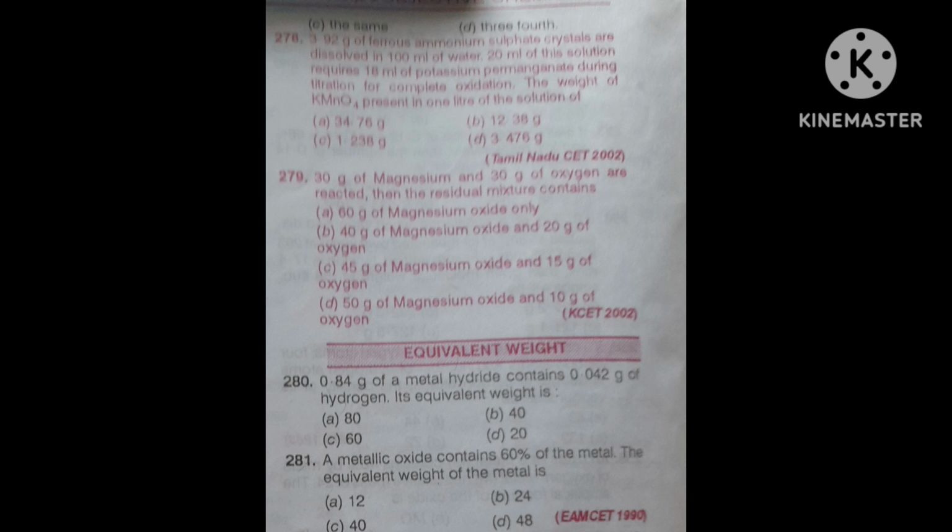Now here, 20 ml of 0.1 N salt solution means how much? Actually 20 ml of 0.1 N salt solution requires 18 ml KMnO4. Okay, both are equivalent: 20 ml of 0.1 N salt is equivalent to 18 ml of KMnO4.